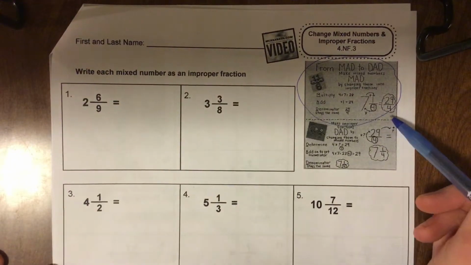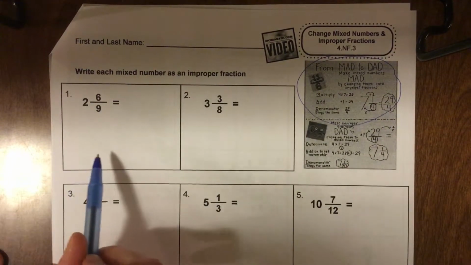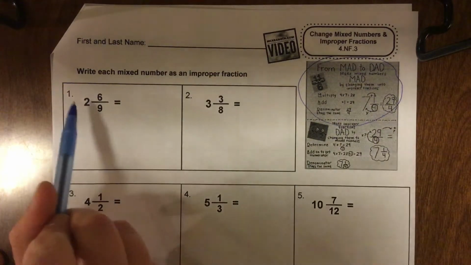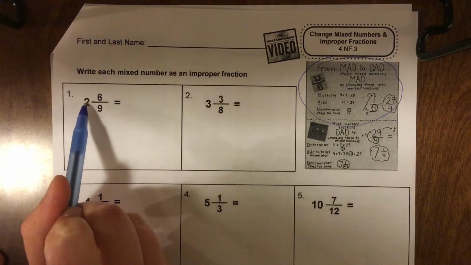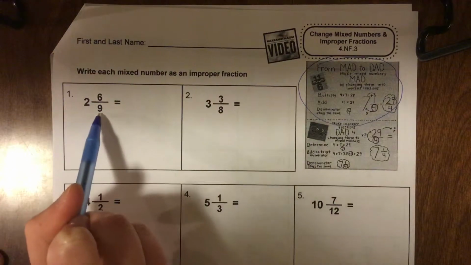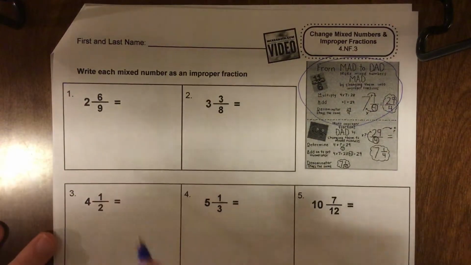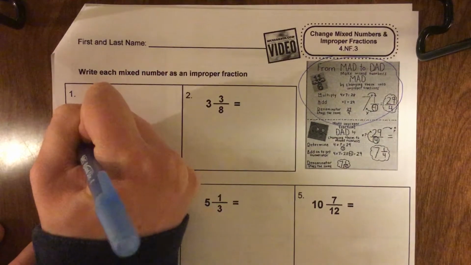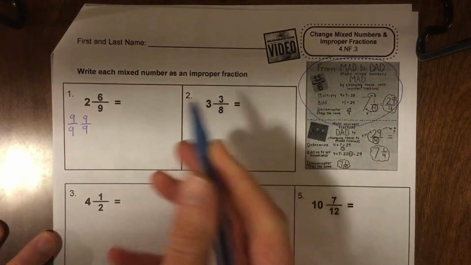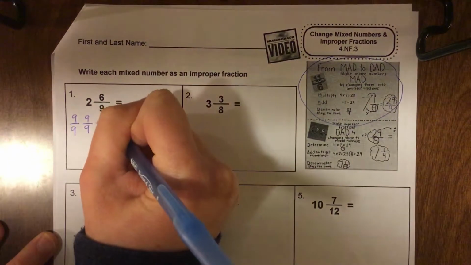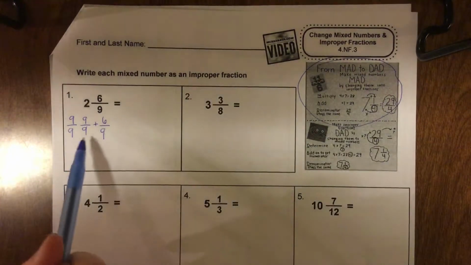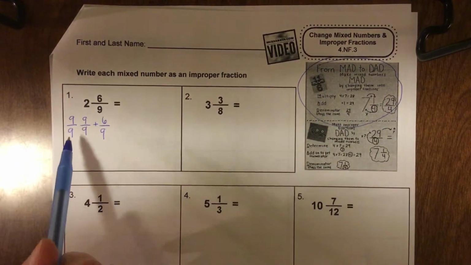But before we even get into the steps, I just want to show you why it works. So if we have 2 and 6/9, this 2 is 2 wholes. The equal parts in the whole in this mixed number is 9. So having 2 wholes is like having 9/9 and 9/9. But then we also have part of a whole, this fraction, and the part we're focusing on, or the numerator, is 6. So 6/9.